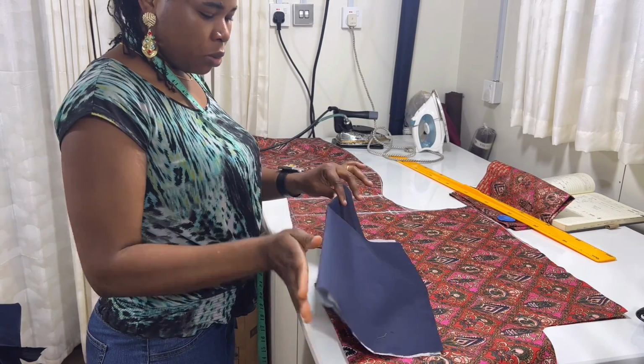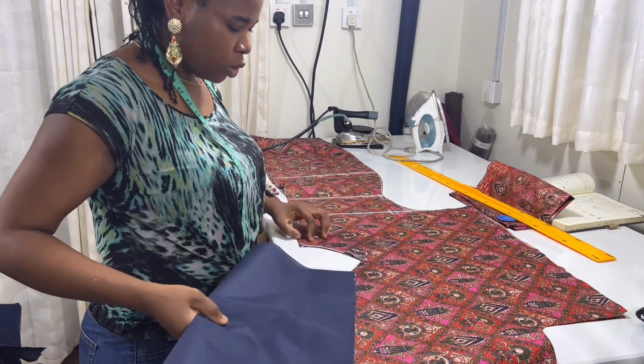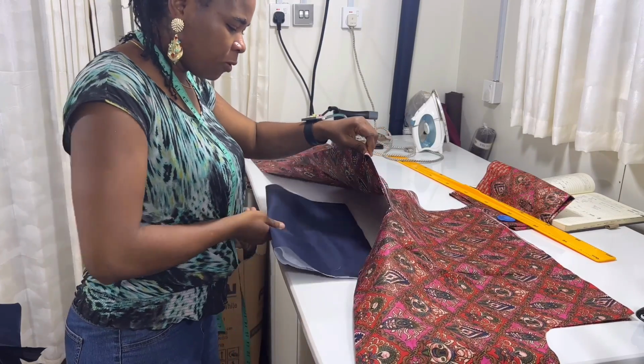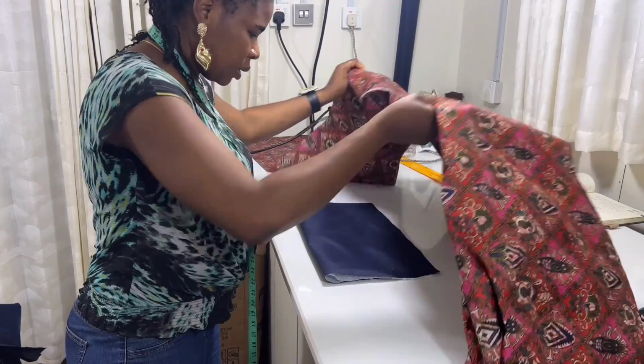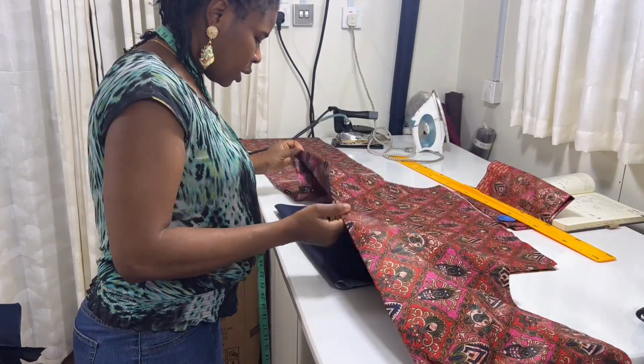and I'm just going to make sure this place is unfolded, and I'm just going to put it here, just big enough to cover only the neck area with some pieces.